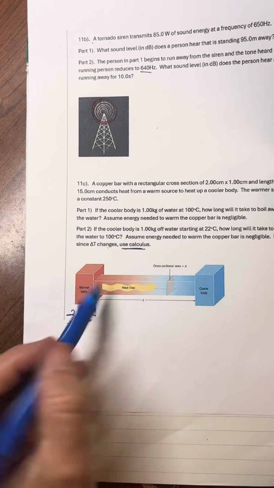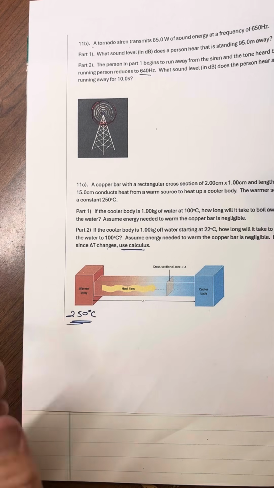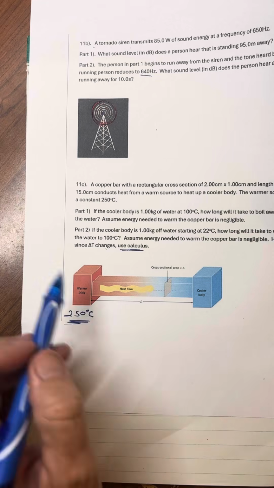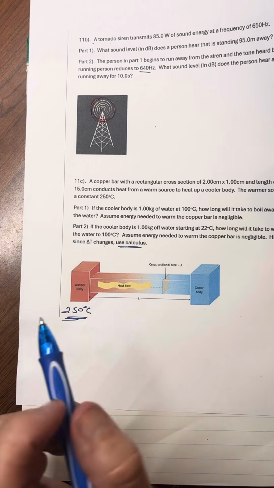So, okay, it doesn't matter how much heat keeps coming out of it for whatever reason. Maybe there's a heater in here. It doesn't cool down. Or maybe there's just so much, whatever material this is, it really just doesn't cool down. Okay.